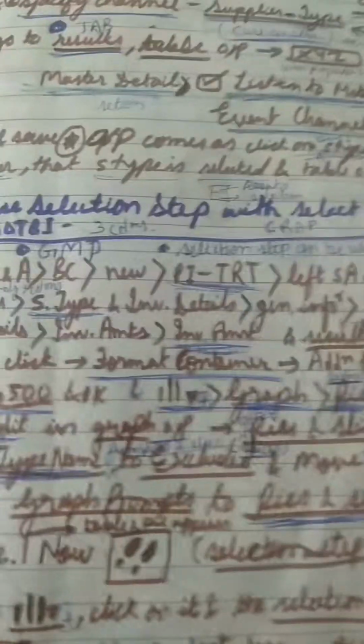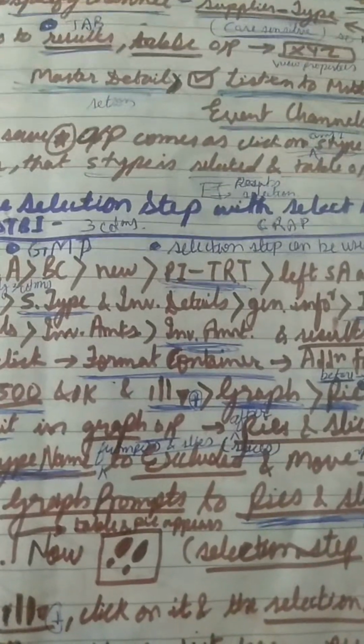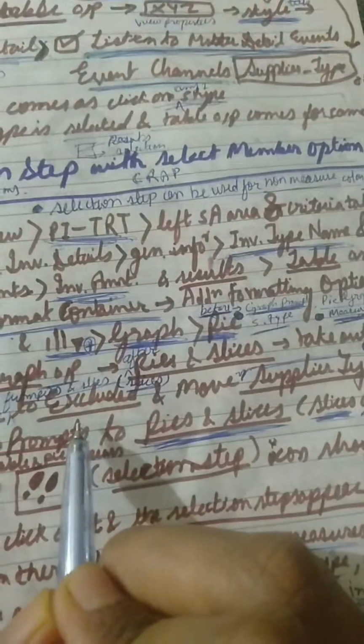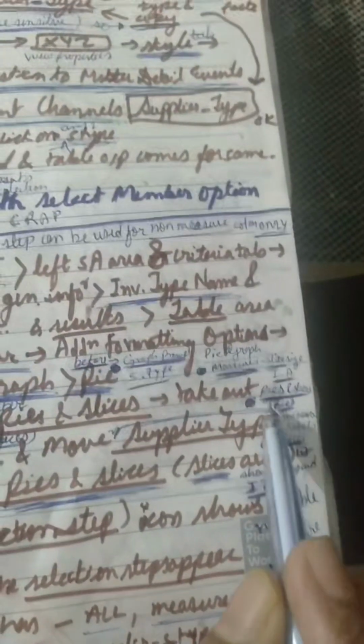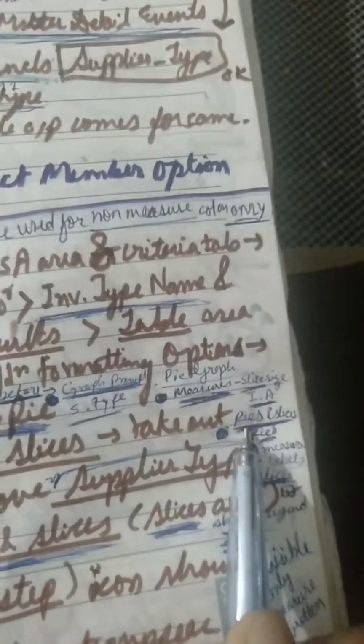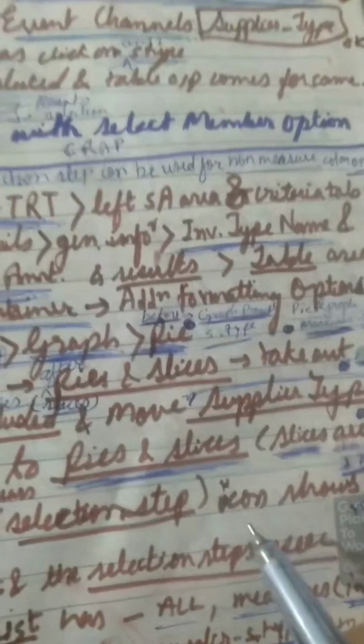section by and, what else was there? Yeah, these things. So here what I'm doing is I'm taking the, from pies, and I don't know if it's from pies and slices, I'm taking this invoice type name and I'm moving it to the excluded section.